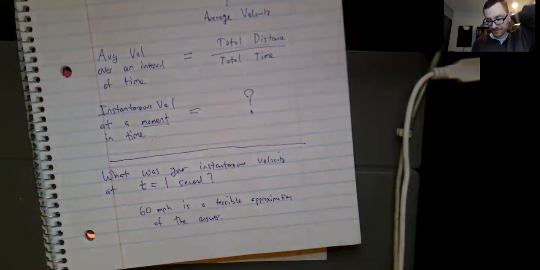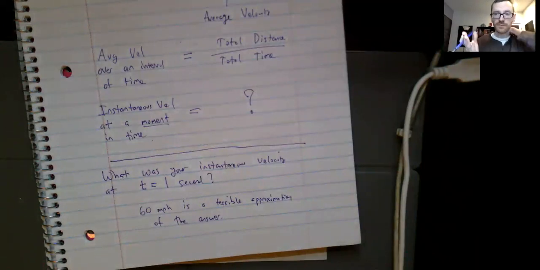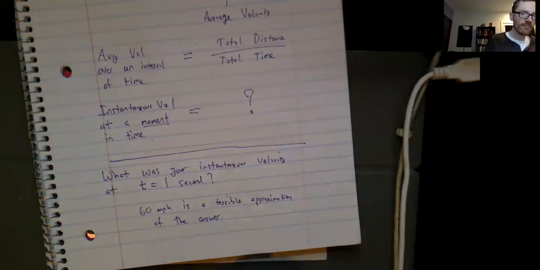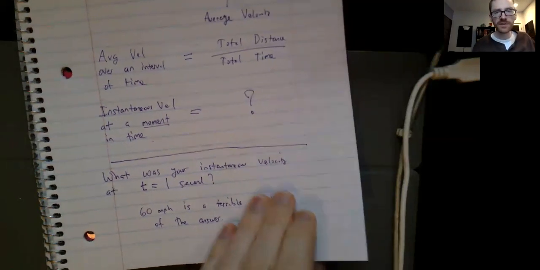So here's an idea. What if instead of computing the average velocity over the entire 2-hour trip, we just did the average velocity over the first 30 seconds of the trip? Okay, think about that. Suppose we did the average velocity over just the first 30 seconds of the trip. Do you think that would be closer to the right number of how fast you were going exactly 1 second in? I think it would be, right?